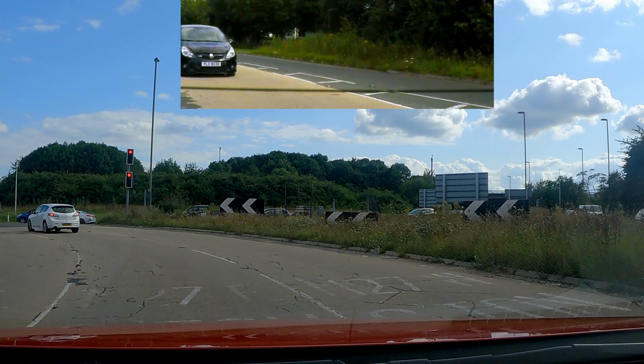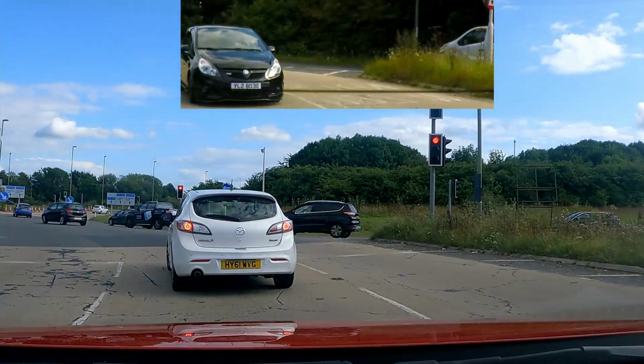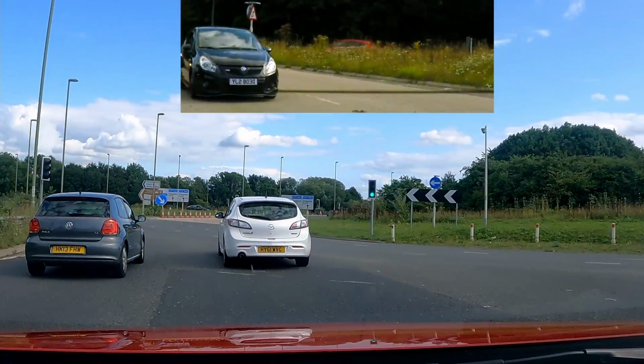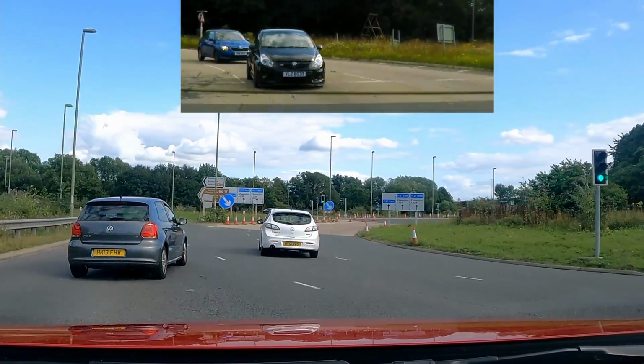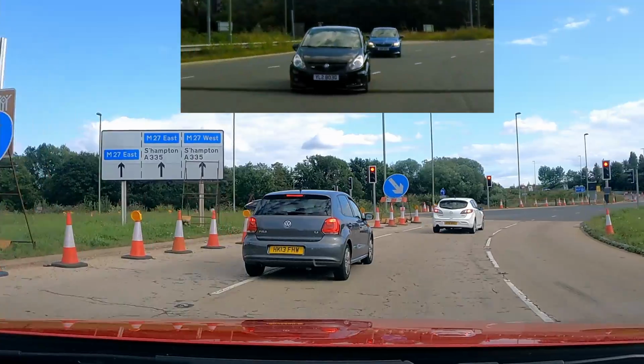Now our lane is split, we choose the middle lane. We're going to keep the middle lane and count the exits. We pass the first exit.